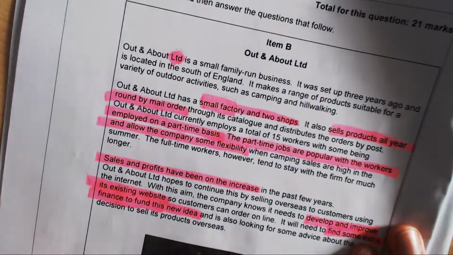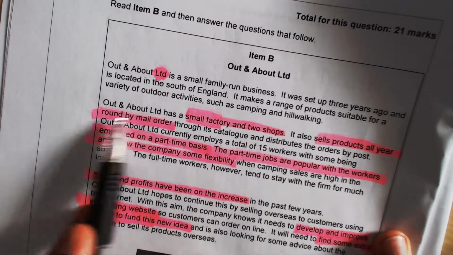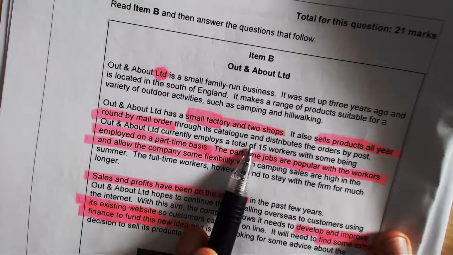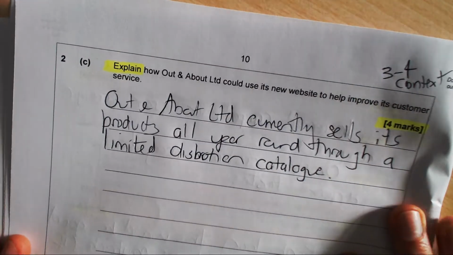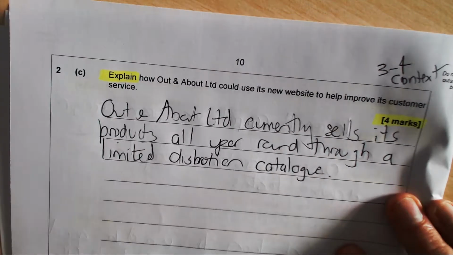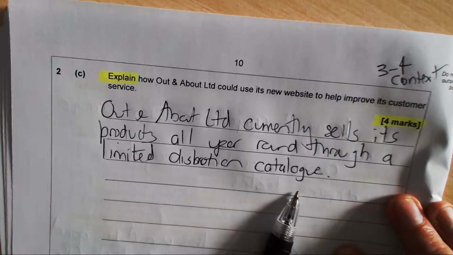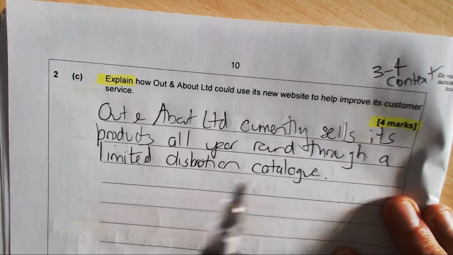Okay, let's go back to the case study just to prove that, just so you see I don't make stuff up. So we go back to here, you can see here it says it also sells products all year round by mail order through its catalogue. Okay, so we can see that the point I've now raised is from the case study. So this is now where I base my answer. So at the moment, they're selling all year round through a limited distribution catalogue. So now I'm going to explain how the new website will improve customer service.